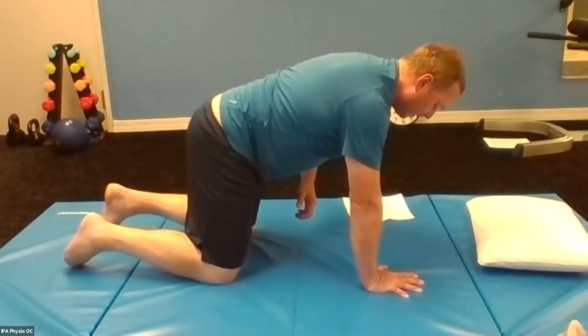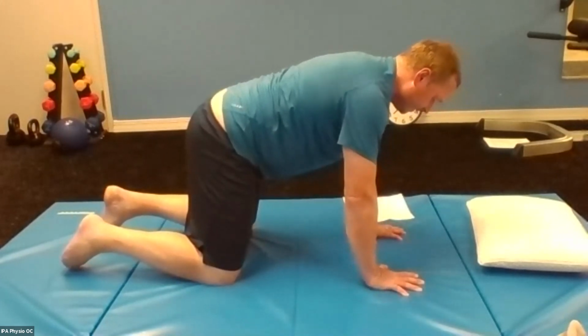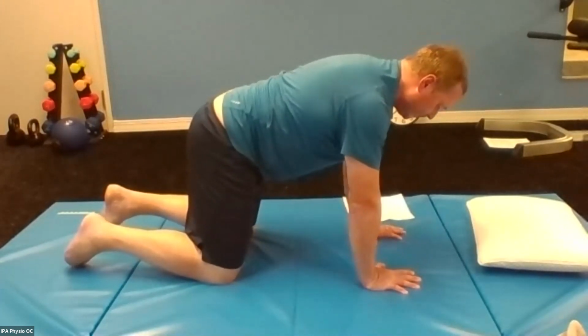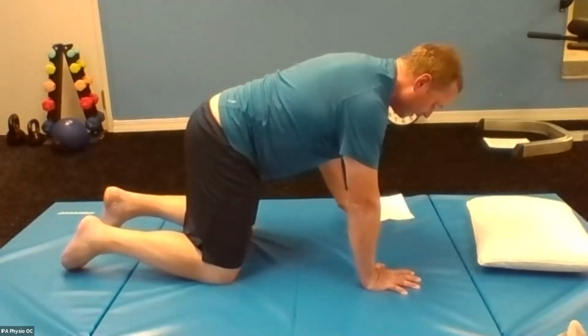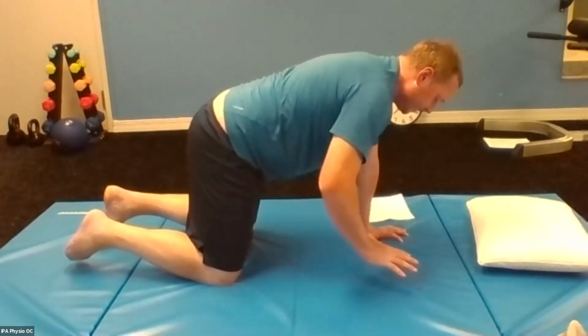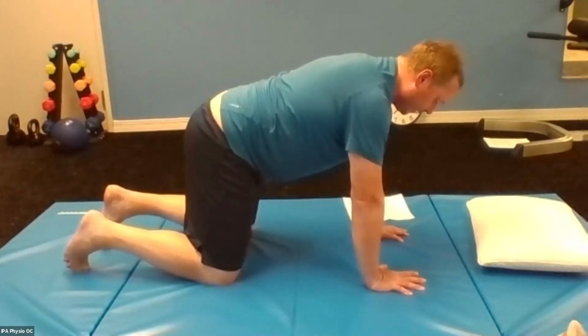Just go back and forth. Slow reversals. Back and forth. We're thinking posture. We're not holding our breath. We're just staying organized. From this position, come back to 6 point, hands down equally.